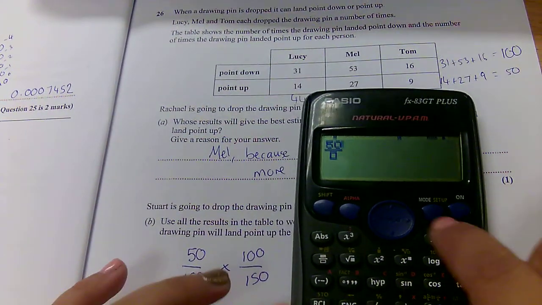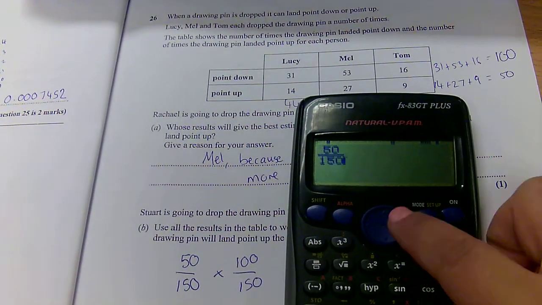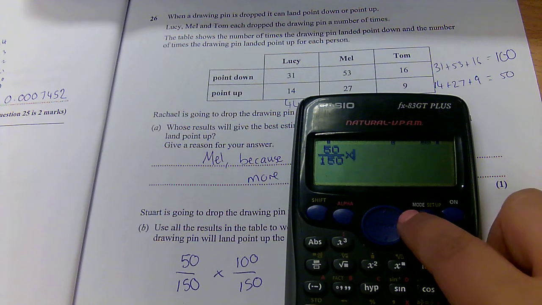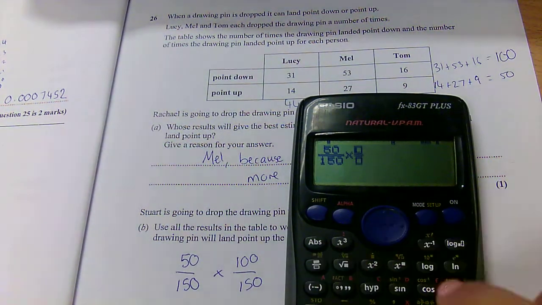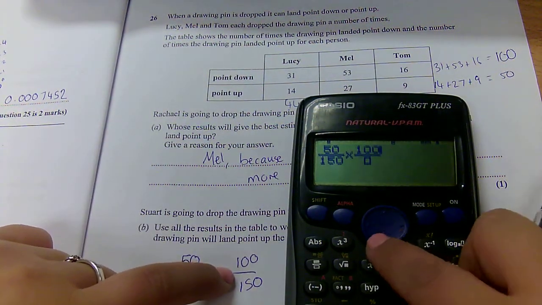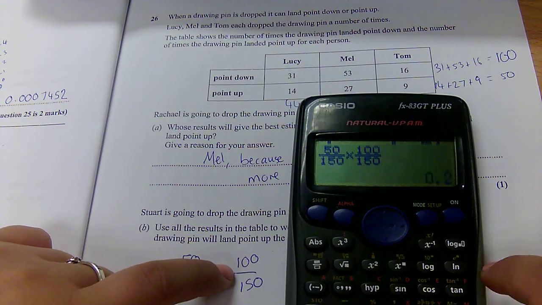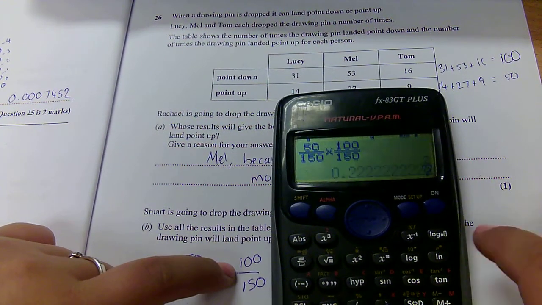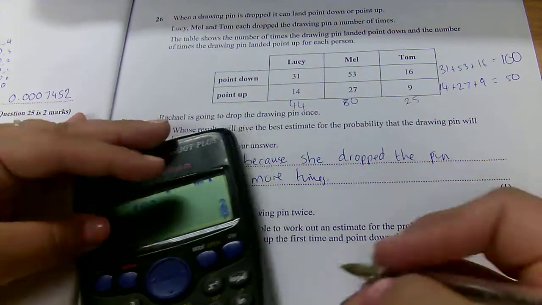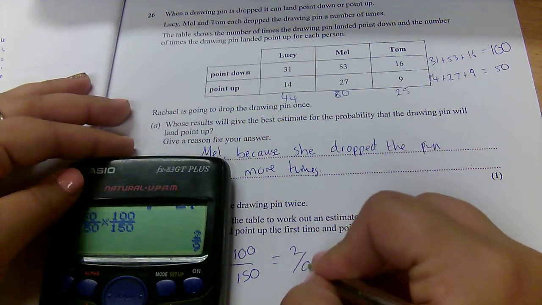You can multiply fractions on paper. I'm going to do it on calculator because I like using the fraction button. 100 over 150 equals 0.2 or 2/9. My answer equals 2/9.